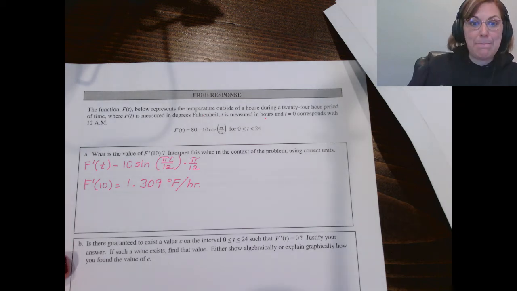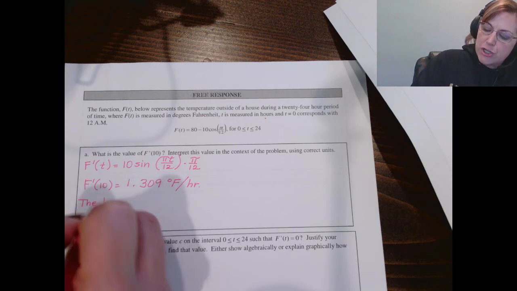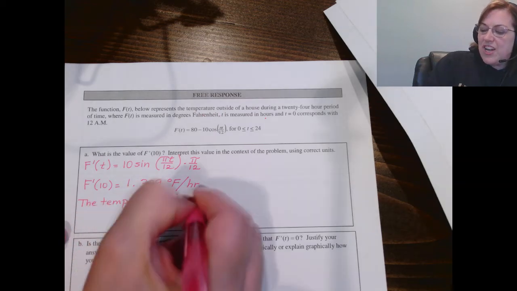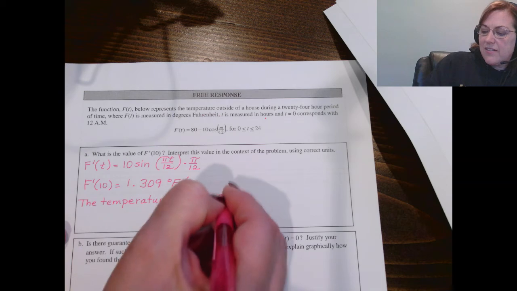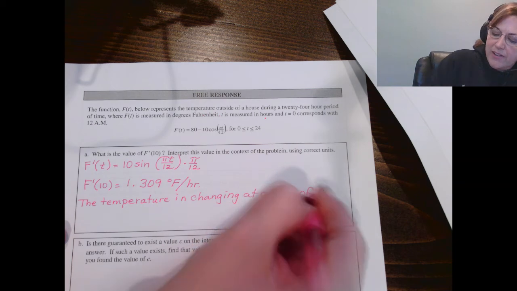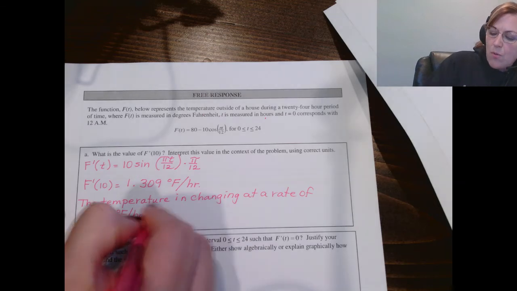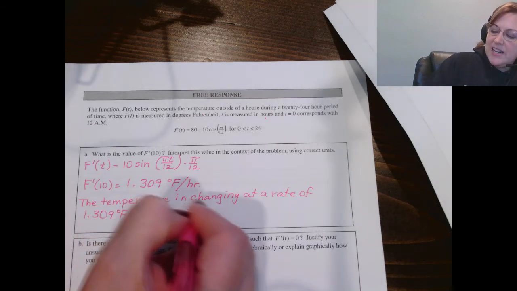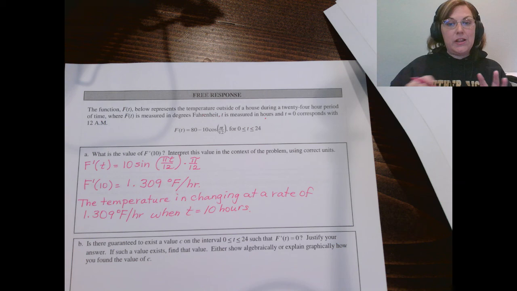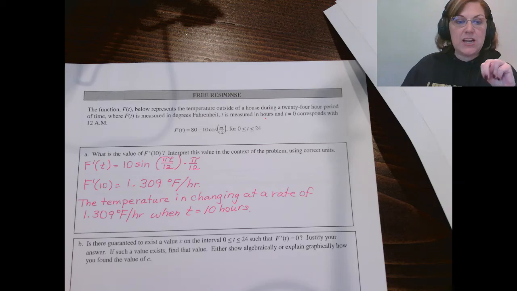So, what does this mean? We want to interpret this in the context of the problem. This means the temperature is changing at a rate of 1.309 degrees Fahrenheit per hour when t equals 10 hours. So very important that you have all of those parts in there. You've got the units labeled, you've got specifically when this rate of change is happening.